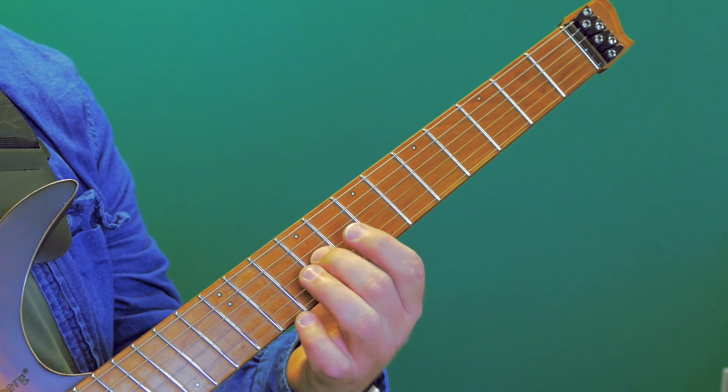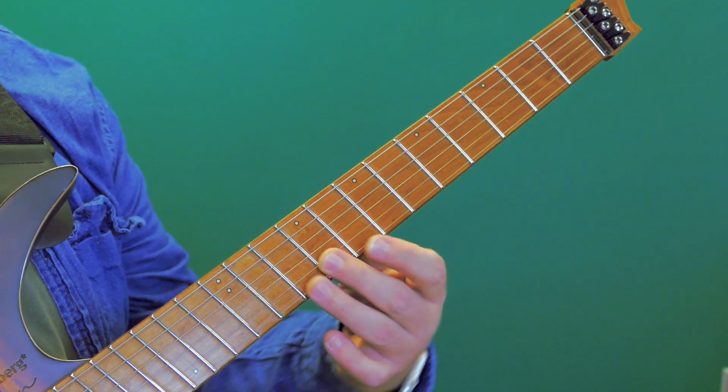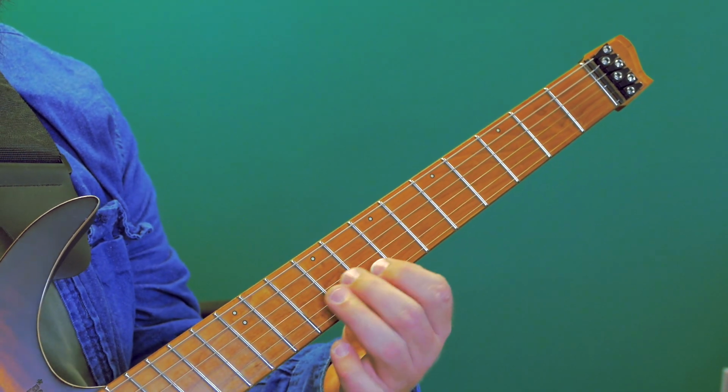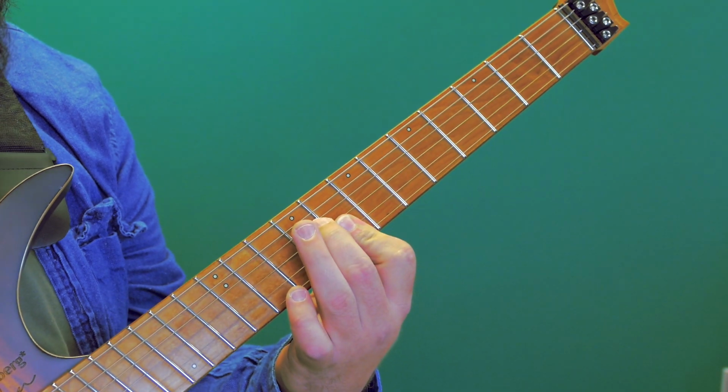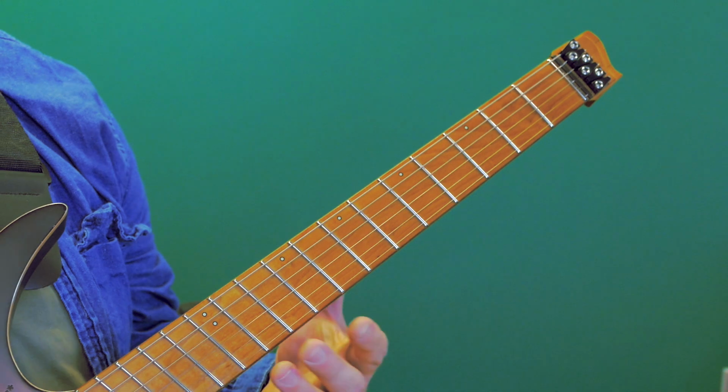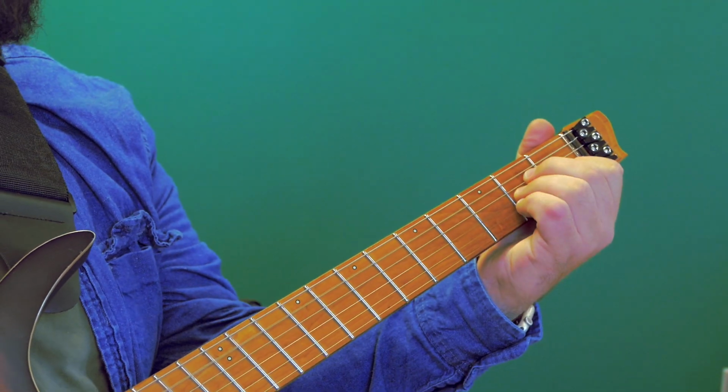So then you move this shape, and you move it in conjunction with where the first string needs to go. So we're going to take this shape, move it up a whole step, like that. Okay?